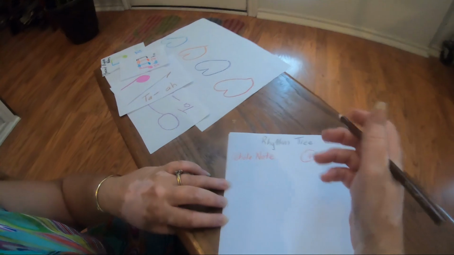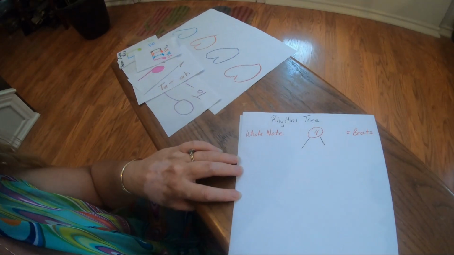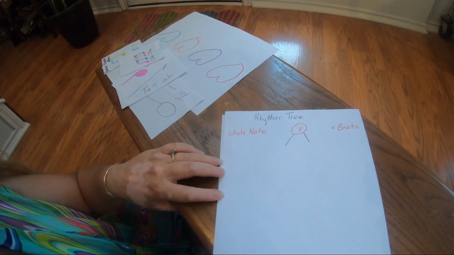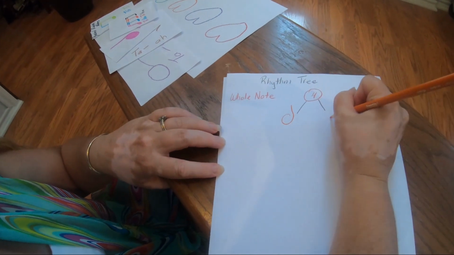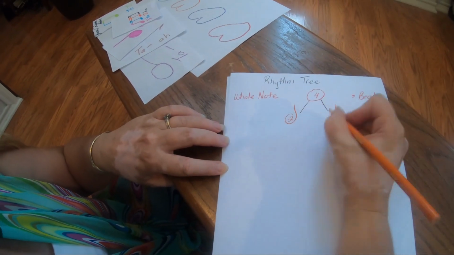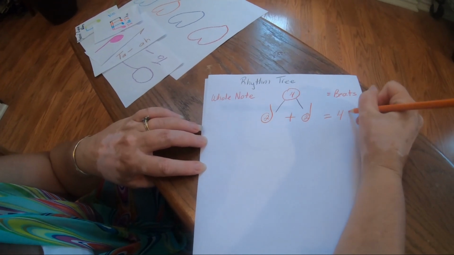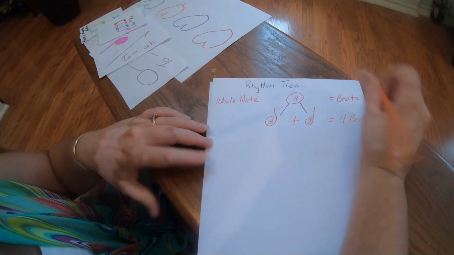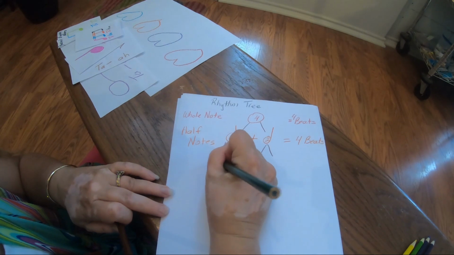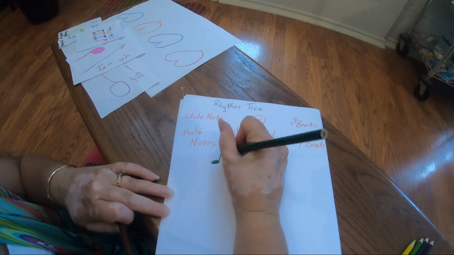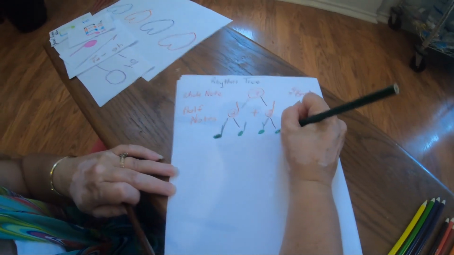Now, our whole note is broken into half notes. Okay? And our half notes get 2 beats. So it's 2 plus 2, and that equals 4 beats. And then I'm going to break these apart. I'm going to end up having to use green. Okay? And these break apart just like this.